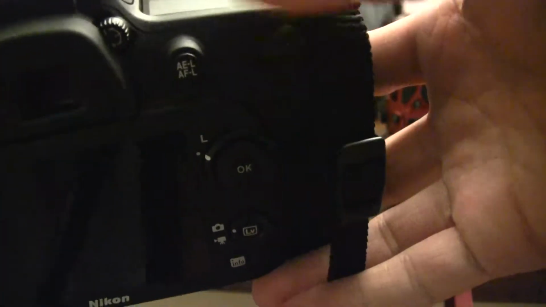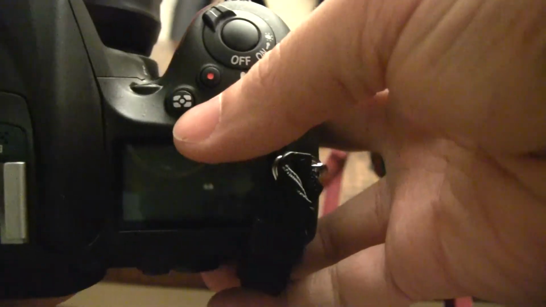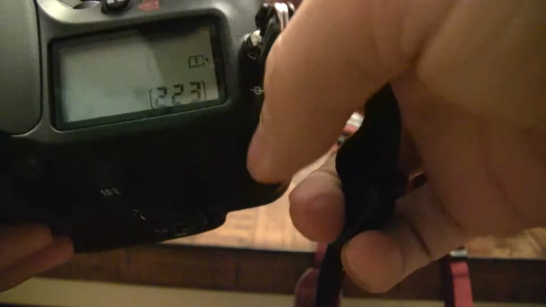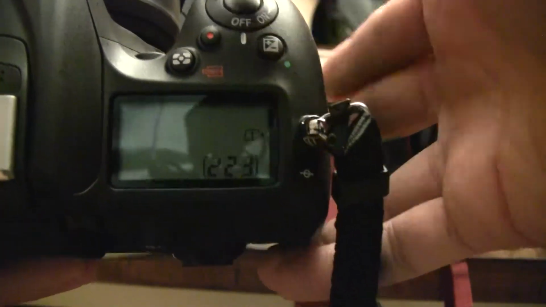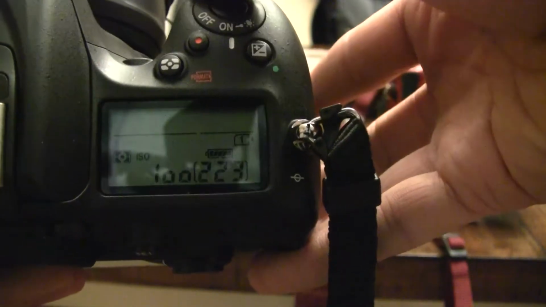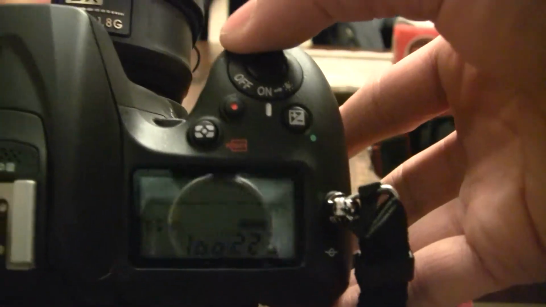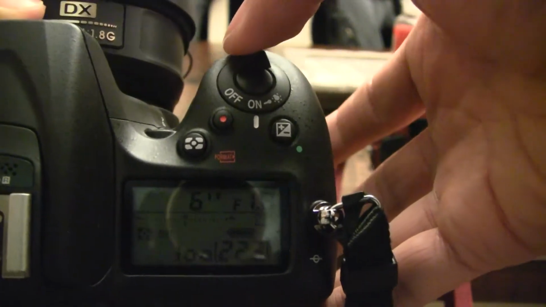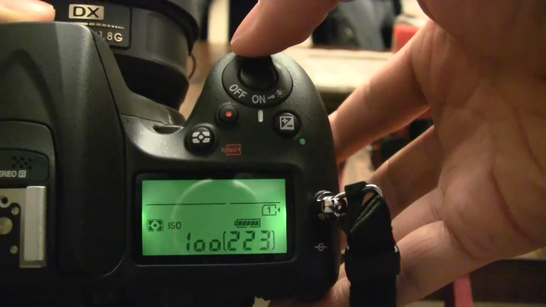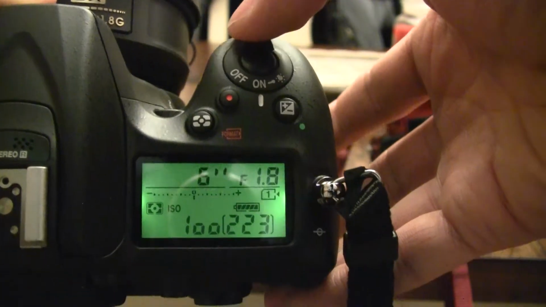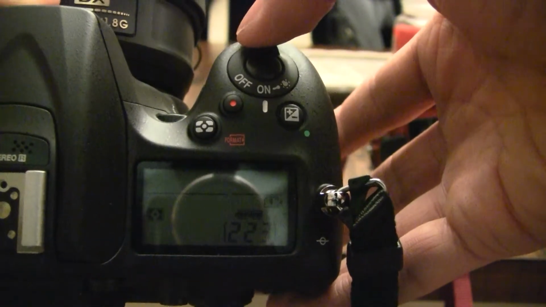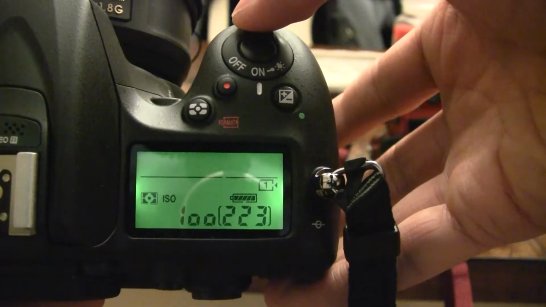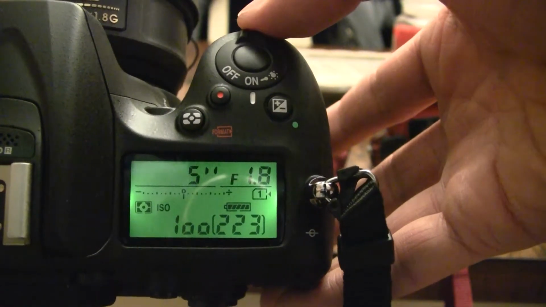Buttons on the top. We have your metering mode button here. You also have this little LCD screen that is not on the D3200 at all. When you turn the camera on, it gives you all kinds of more information here. And if you push it even further, it cuts on your little backlight here, so you can see it better in dark or challenging situations. You just flick it over there and it stays on for just a few seconds and then it'll cut back off.